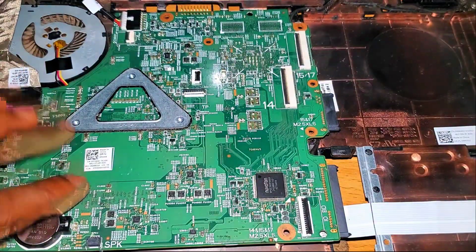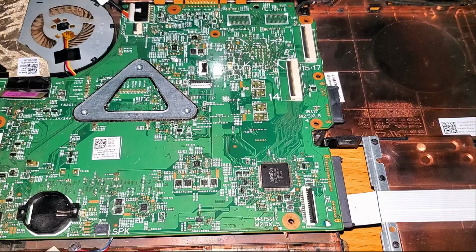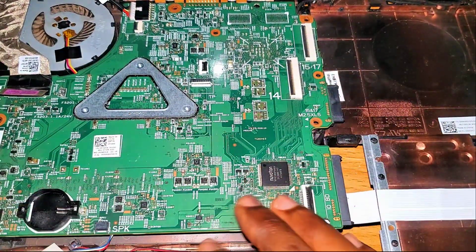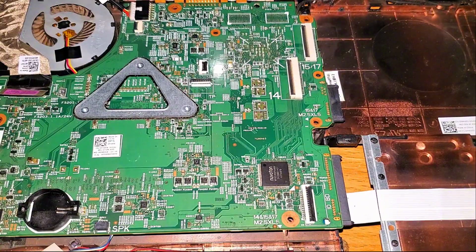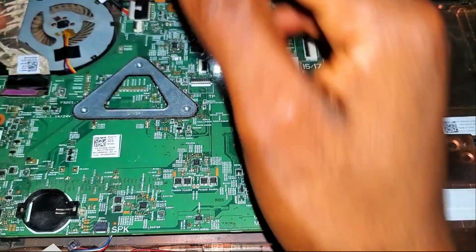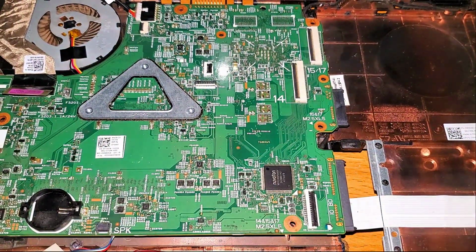Let me disable the CMOS battery so the system can come on by itself. All right, so I have my charger with me. Plug in the charger.